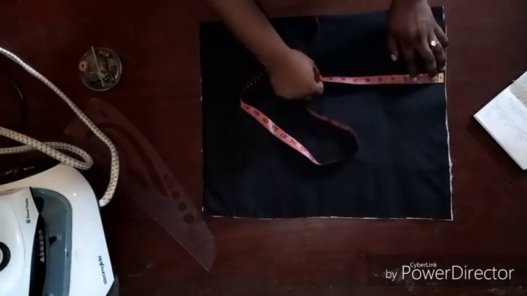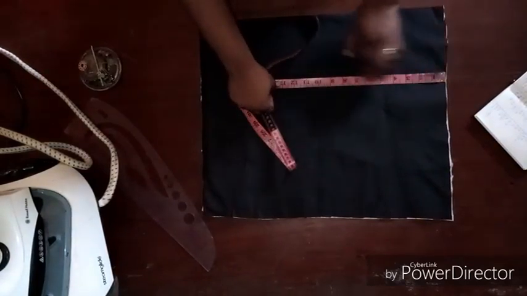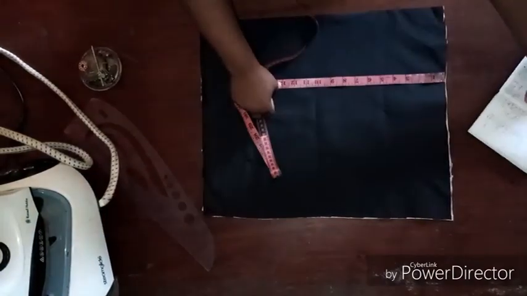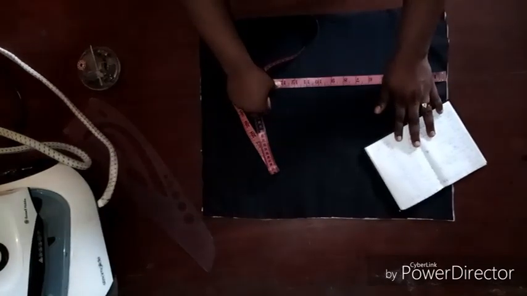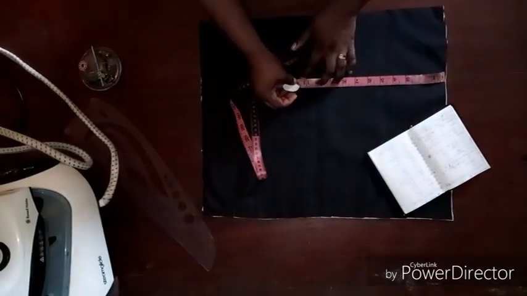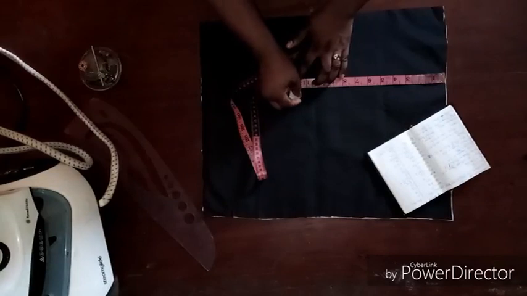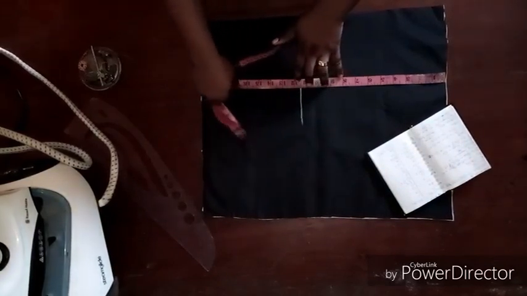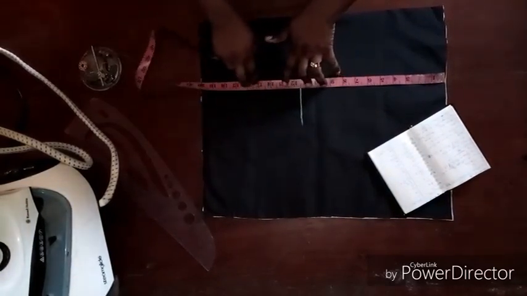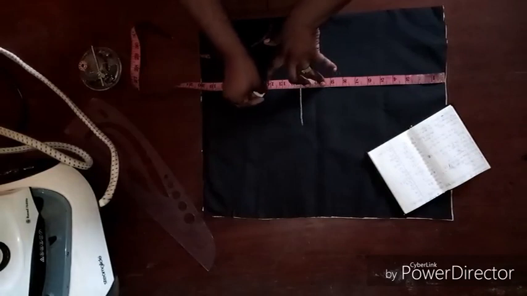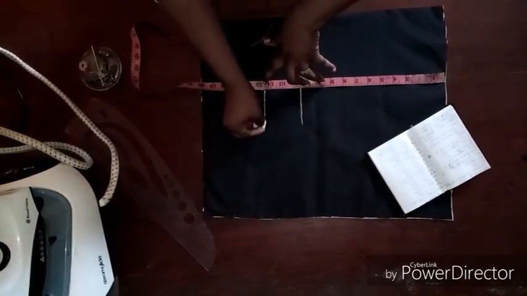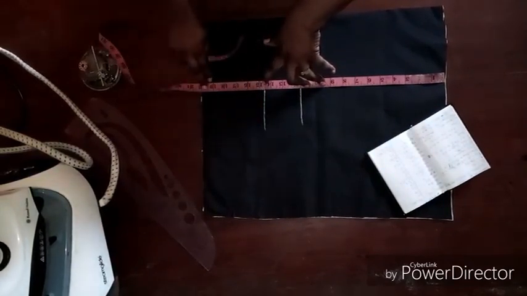Now, to determine the amount of fabric to fold, you have to add 12 inches to your bust measurement, divide that by 4, then add an extra 2 inches. Okay, so for the measurements I've been needing, from my shoulder to my bust point, from shoulder to the under bust to the half length.